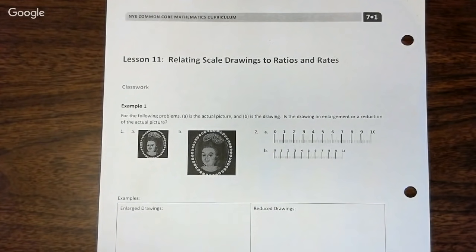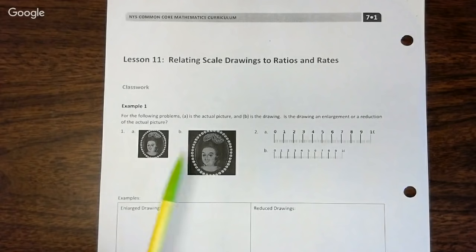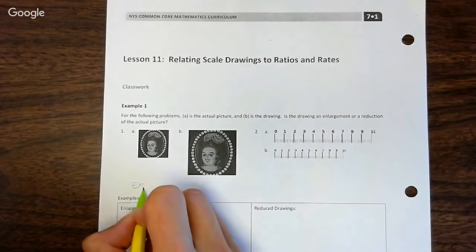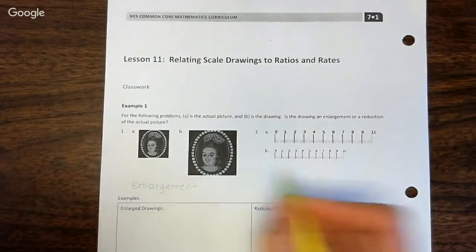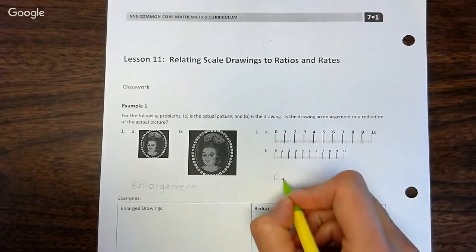All right, we're going to be working on Module 1, Lesson 11, talking about scale drawings today. Example 1, for each problem, part A is the actual picture, part B is the drawing, and it wants to know, is the drawing an enlargement or a reduction of the actual? Since this is the drawing and it's getting bigger, we call that an enlargement. And in number 2, notice this one is getting smaller, so we call that a reduction.